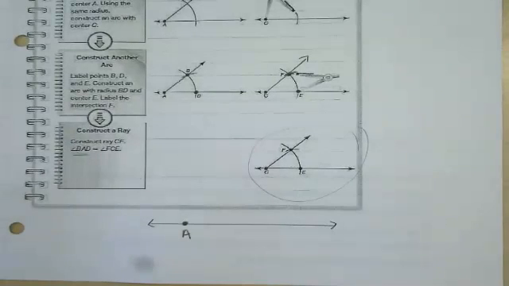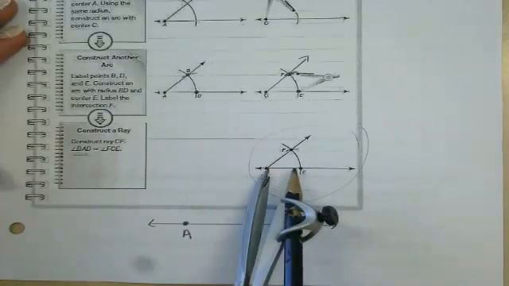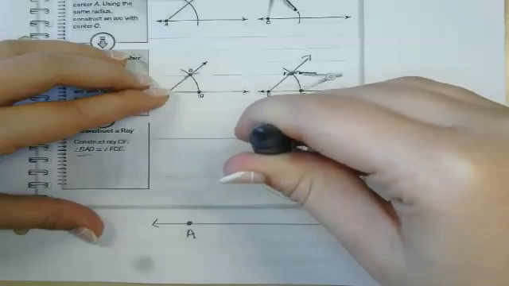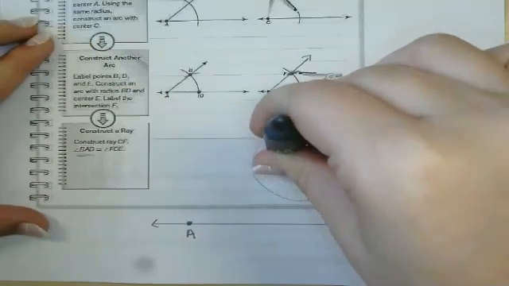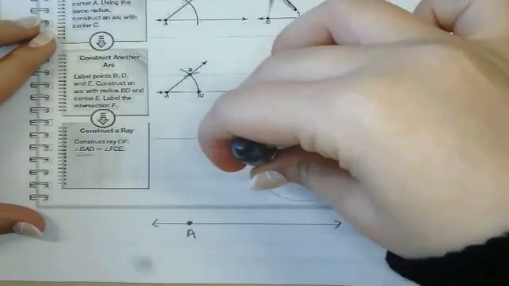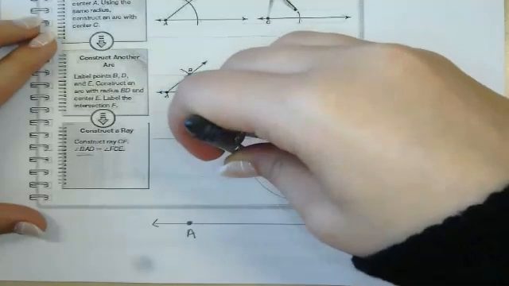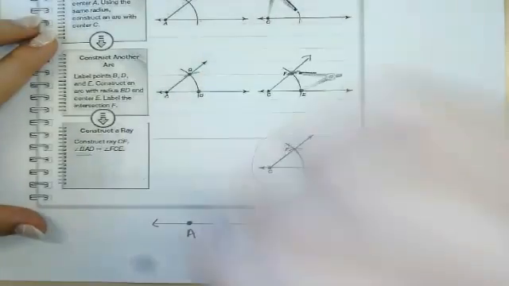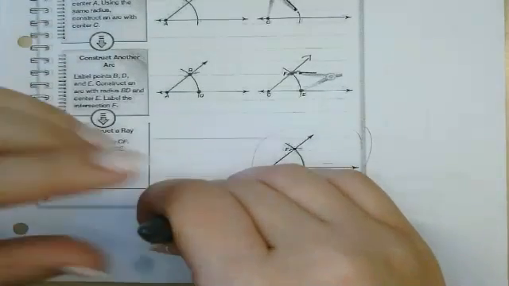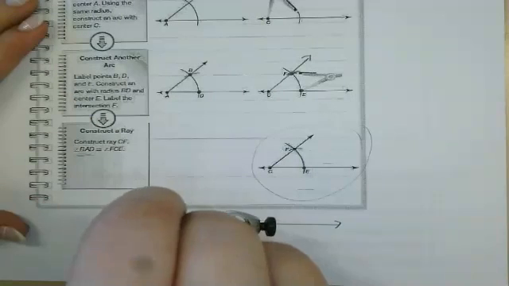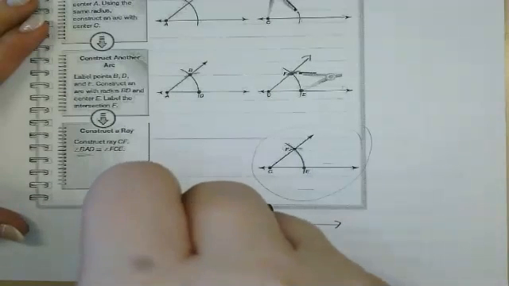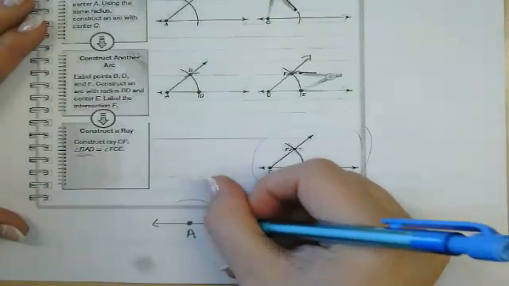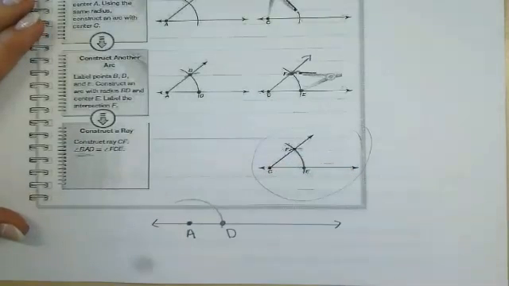I then take my compass, putting the pointed end on the original and my pencil end on the original arc, and I draw a segment big enough to intersect both of the original line segments. All right, I then pick my compass up, come down here, and recreate that exact same arc without changing the width of my compass at all. Okay, I can now call the point where these intersected my point D.